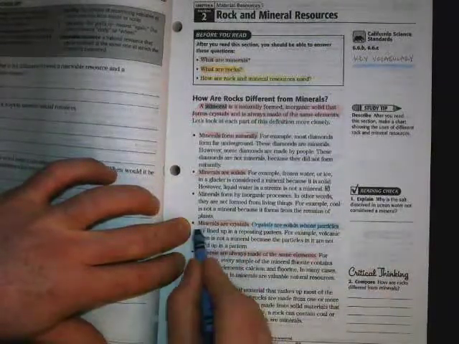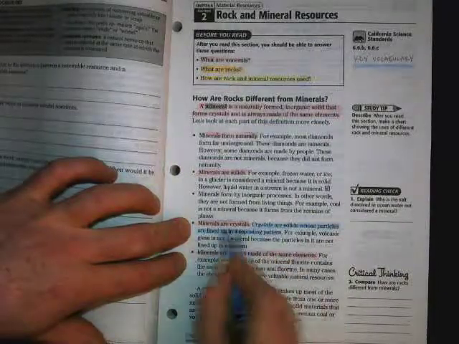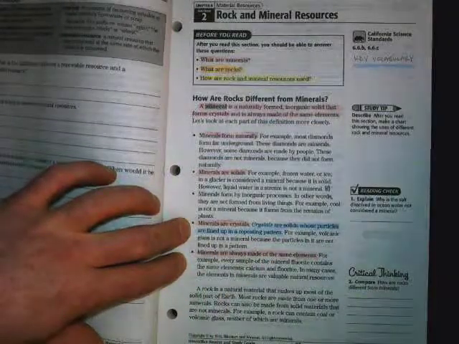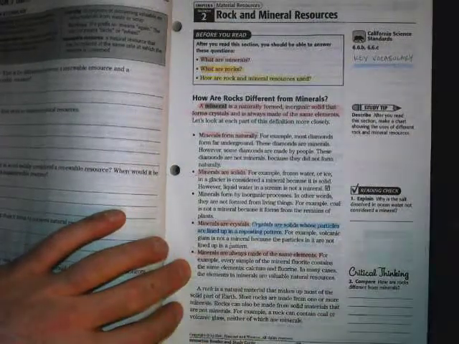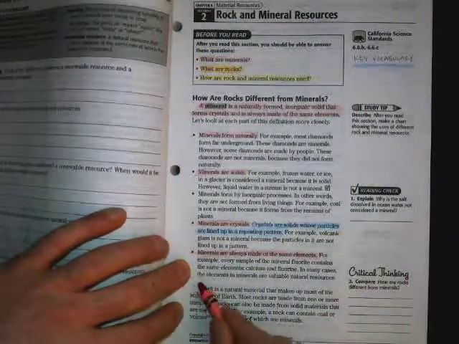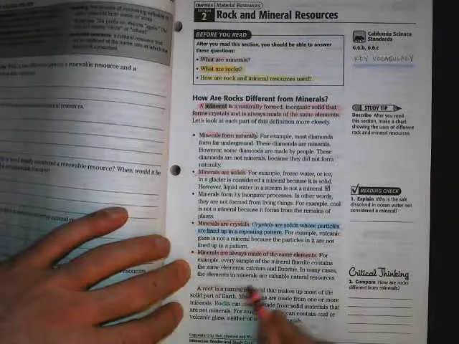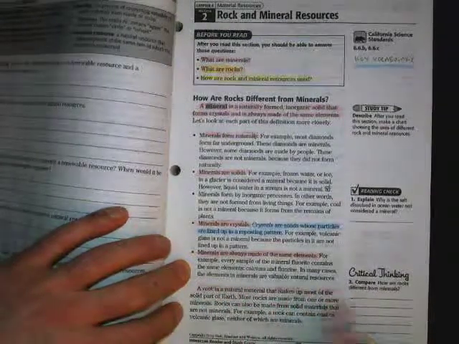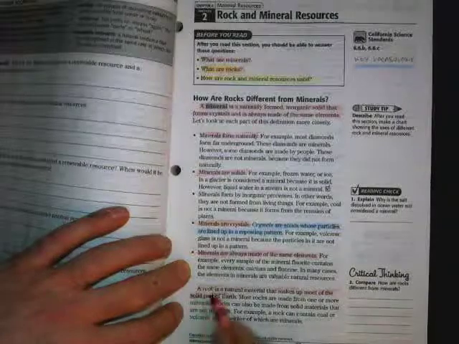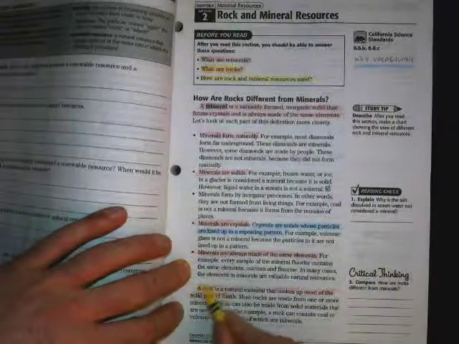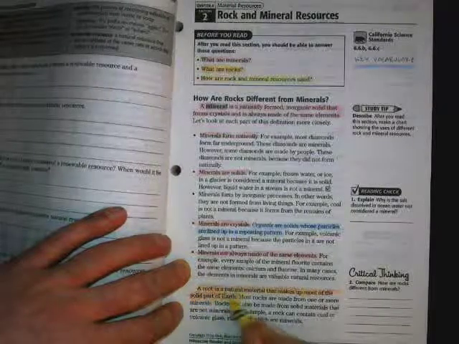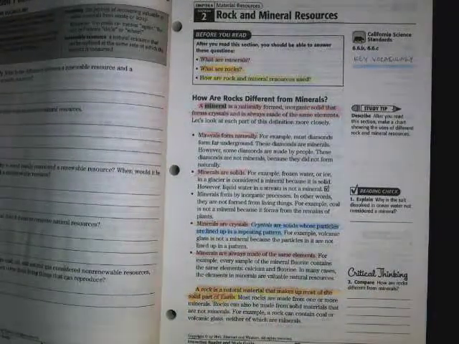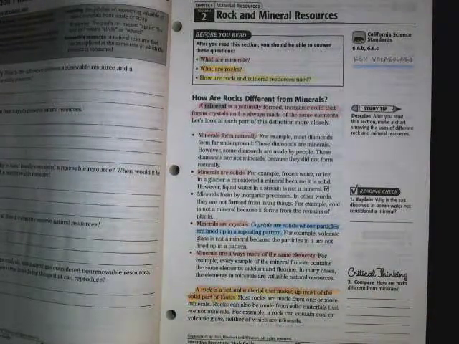Minerals form by inorganic processes. In other words, they're not formed from living things. For example, coal is not a mineral because it forms from the remains of plants. Minerals are crystals. Crystals are solids whose particles are lined up in a repeating pattern. For example, volcanic glass is not a mineral because the particles in it are not lined up in a pattern.